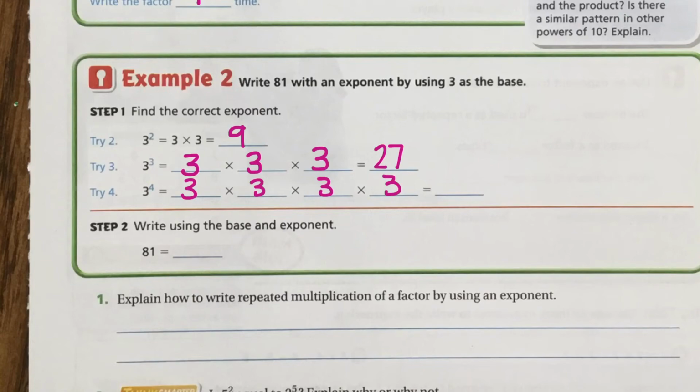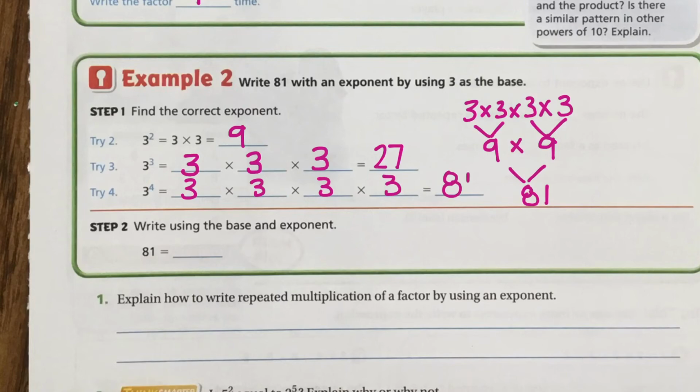So let's move it over here. 3 times 3 times 3 times 3. Okay, I'm going to break this up. And I'm going to say 3 times 3 is 9, and 3 times 3 is 9. What's 9 times 9? 81. So 3 to the fourth power is what? 81. What if I said 3 to the fourth power is 12? Is that very different than 81? Yes, so you have to be super careful.